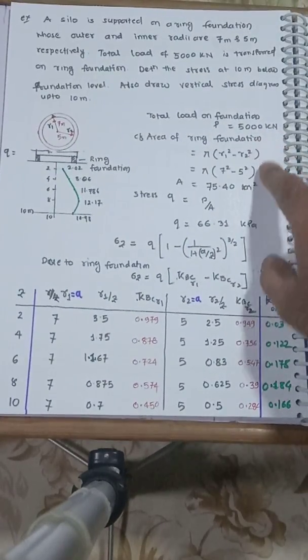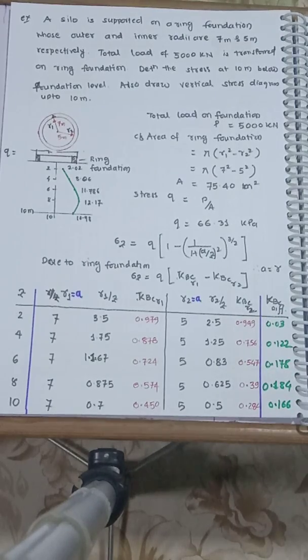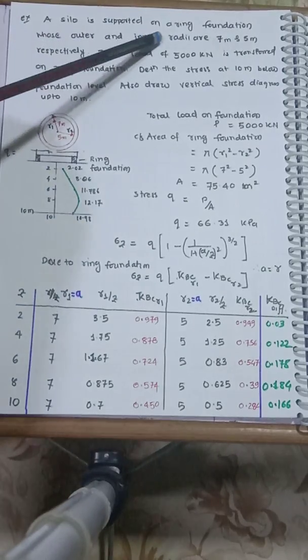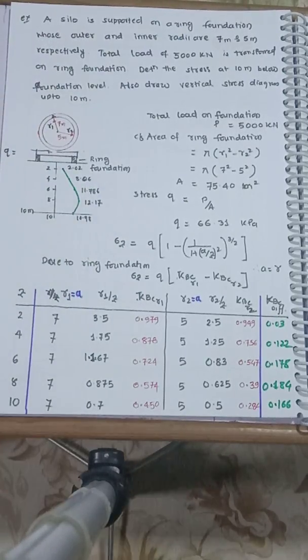Okay. Now we'll solve a numerical for a circular flow. So let us take a silo which is supported. A silo is a structure like a big tank, with a huge diameter and big height, to store different materials. And how is the foundation?